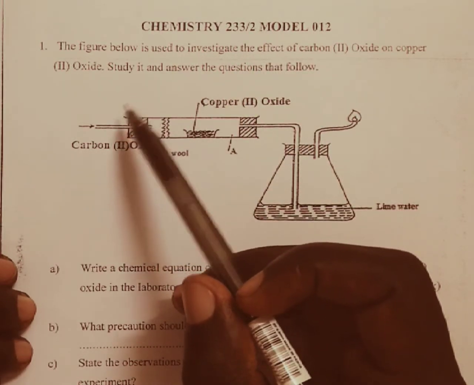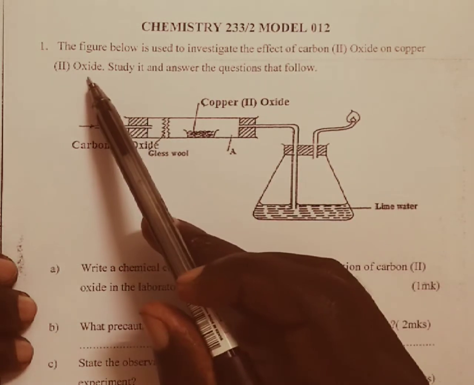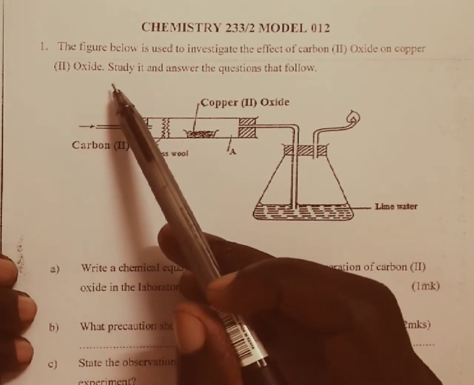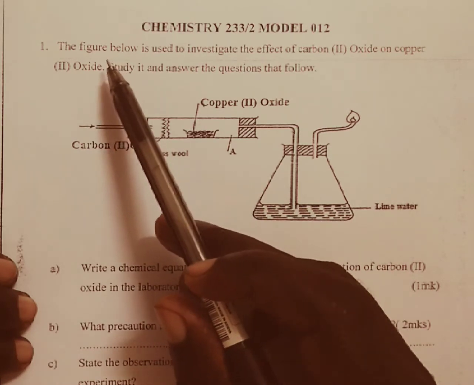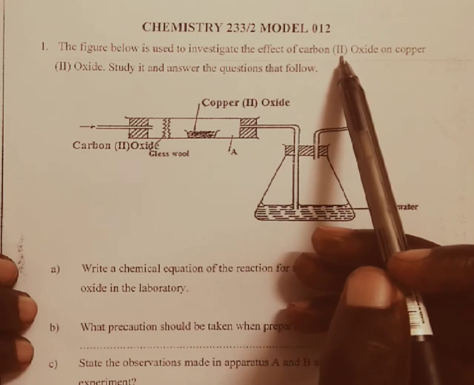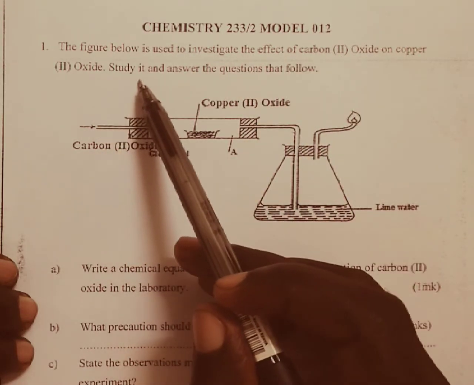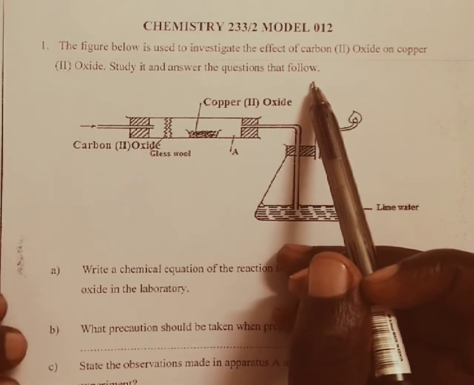Today we are going through a question in paper 2, a model paper, on the effect of carbon 2 oxide on copper 2 oxide. The question reads: the figure below is used to investigate the effect of carbon 2 oxide on copper 2 oxide. Study it and answer the questions that follow.